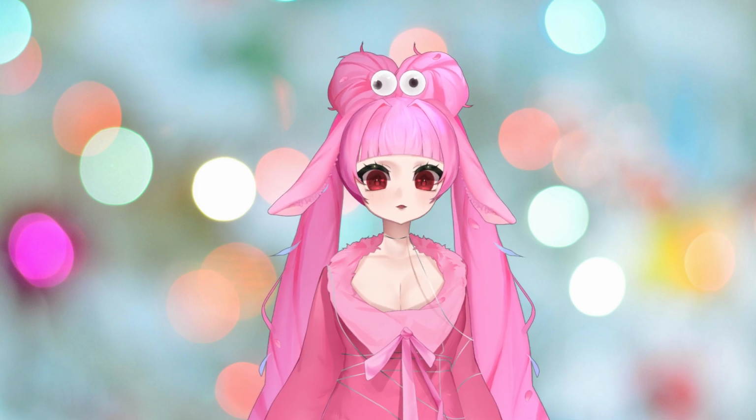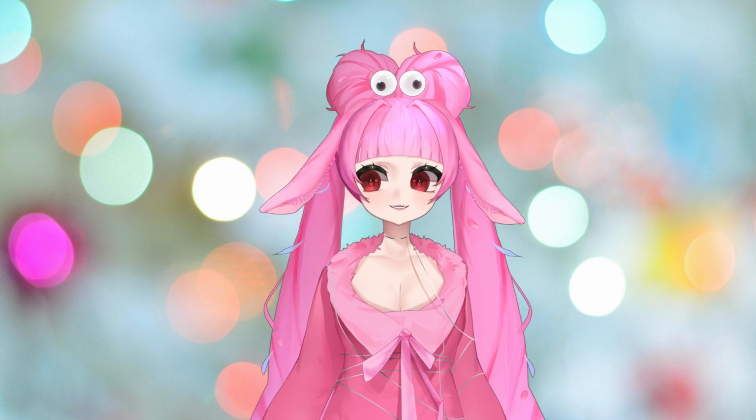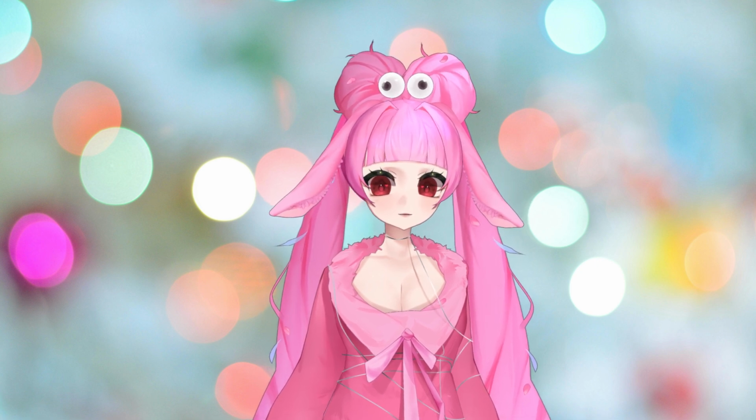Today we're going to look at temporary warp deformer tools in Live2D. In this video, we'll explore each tool in detail, demonstrating how they can enhance your workflow and bring your characters to life.